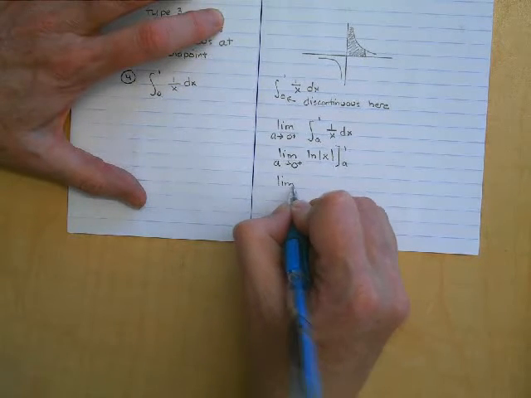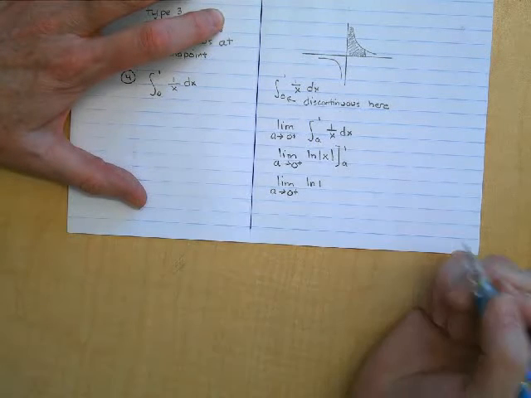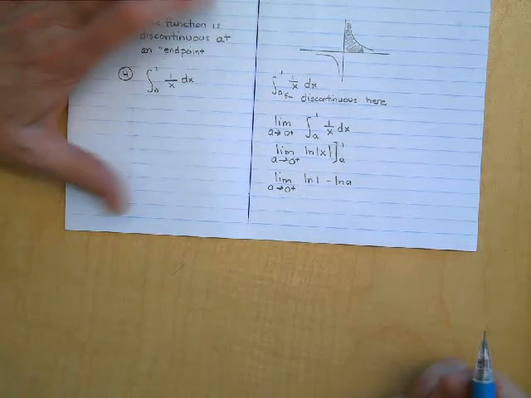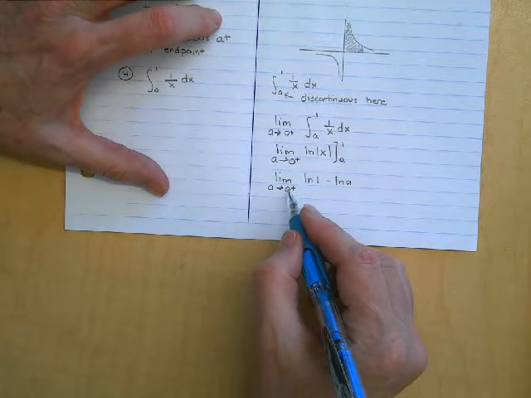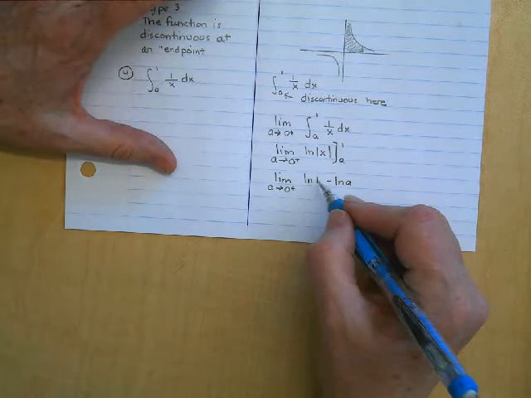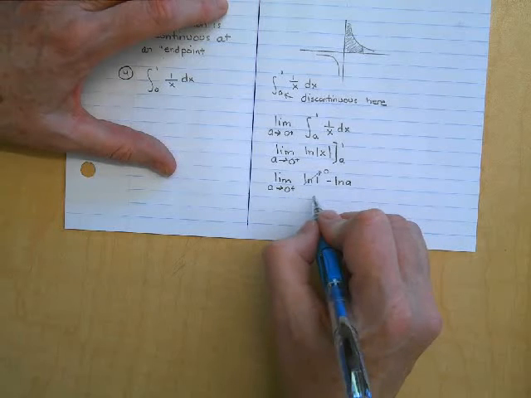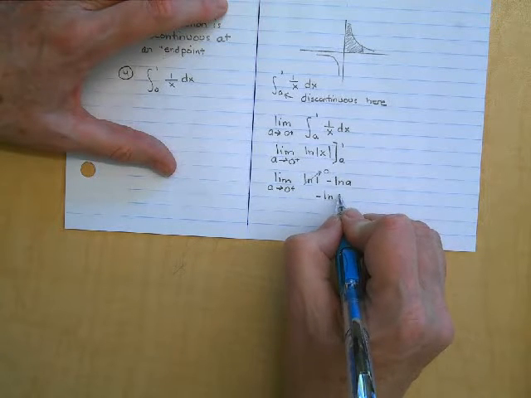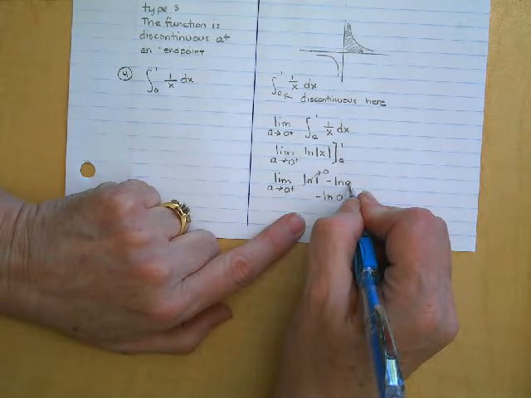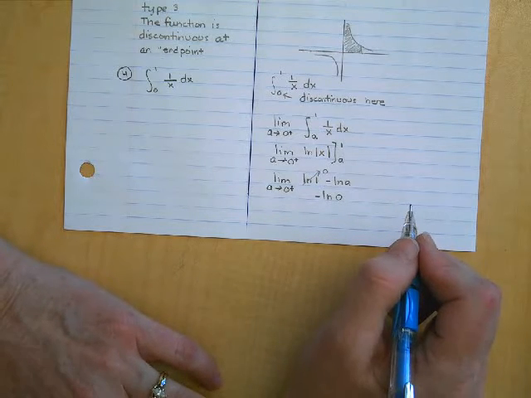So now again I'm going to go limit as A approaches 0 from the right, natural log of 1, I don't need the absolute value, minus, and I don't need it here because I know that A is a number between 0 and 1. So when I plug in that 0, I know the natural log of 1 is 0, so I'm left with the negative natural log of 0, because I plugged that in right there.